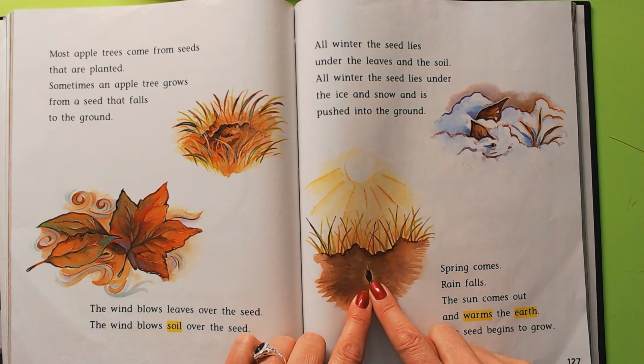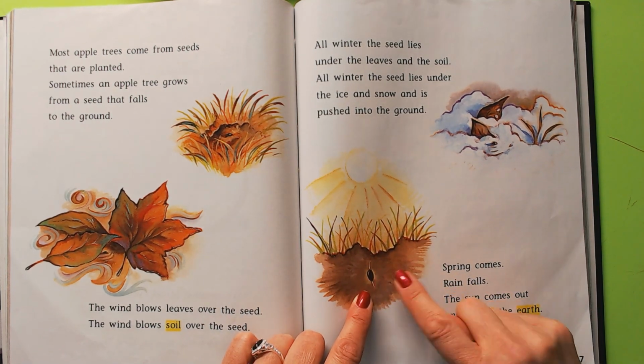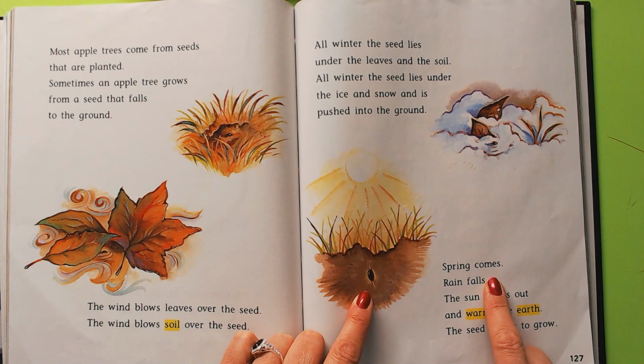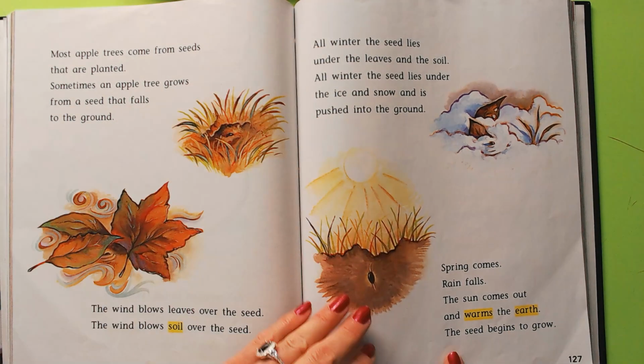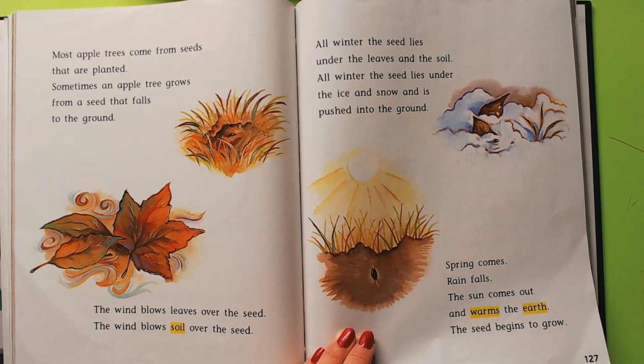But now it's spring. Look at it. It's starting to grow. Spring comes. Rain falls. The sun comes out and warms the earth. The seed begins to grow.